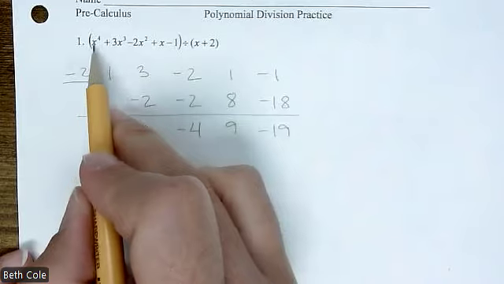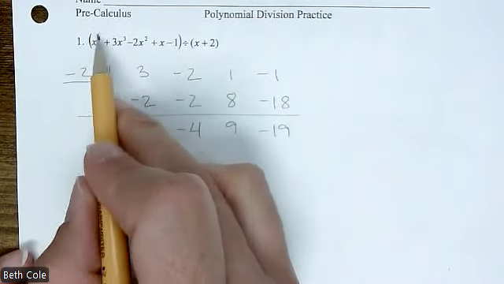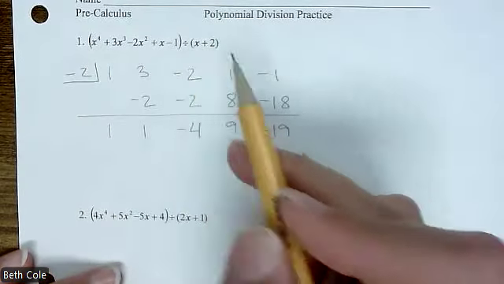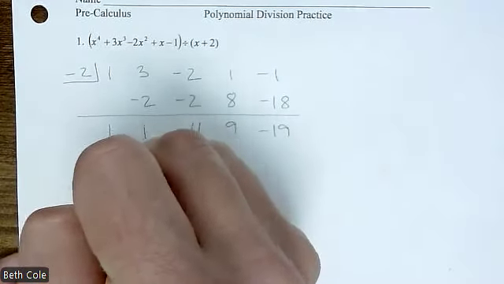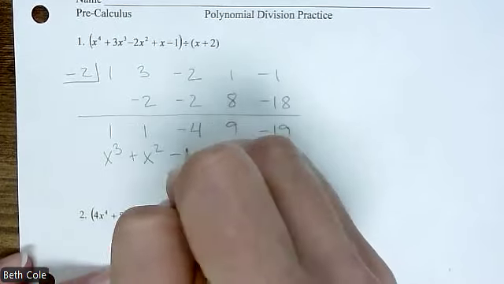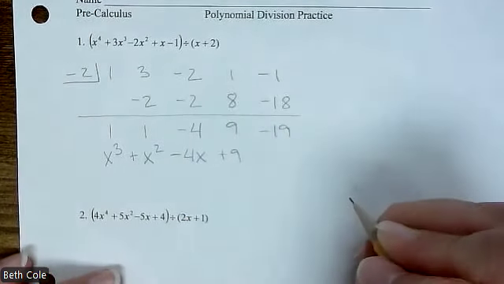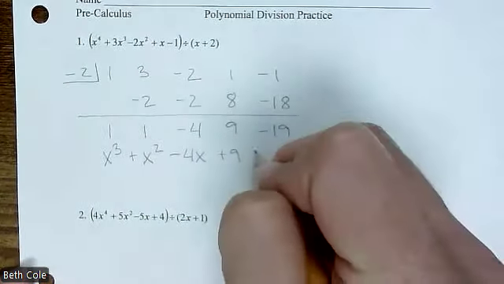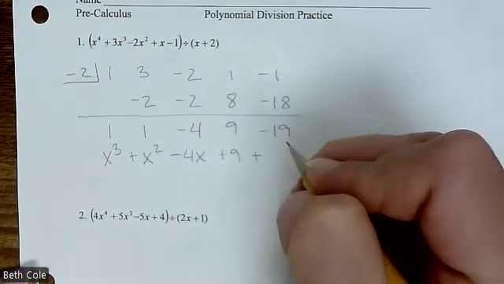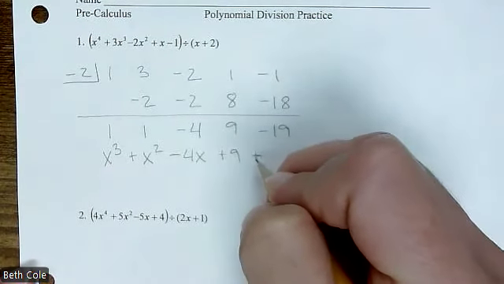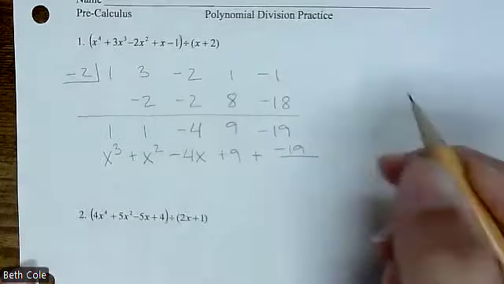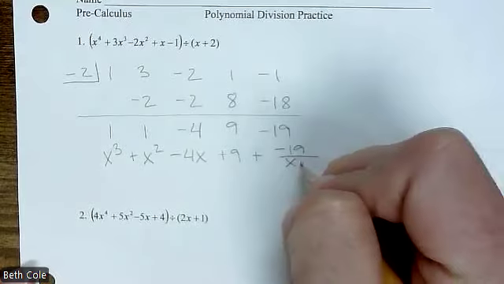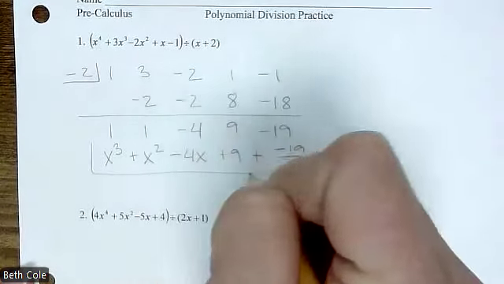So we had an x to the fourth, and you're dividing out an x. So that's why it goes down 1 degree. So we're going to have 1x to the 3rd plus 1x squared minus 4x plus 9. And then what I always do is I always add on the remainder. Just for the sake of consistency, I just always make that plus, and then it's this number over your divisor, x plus 2. And then that is your answer.